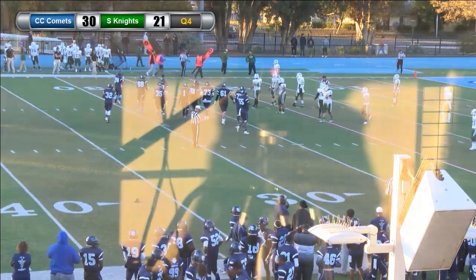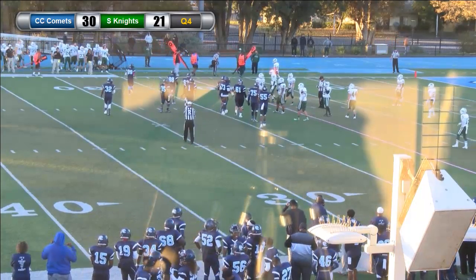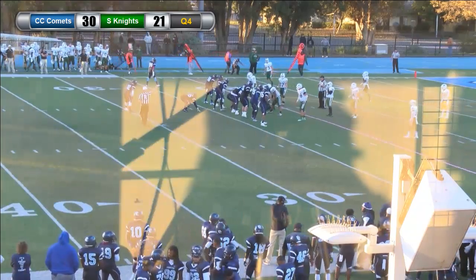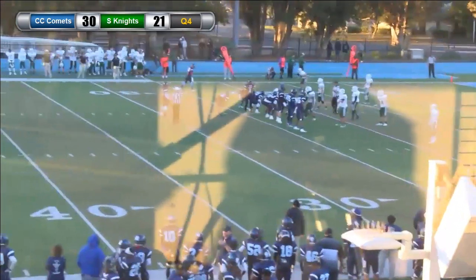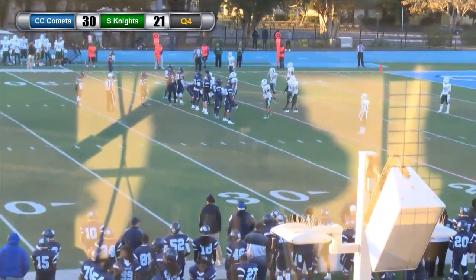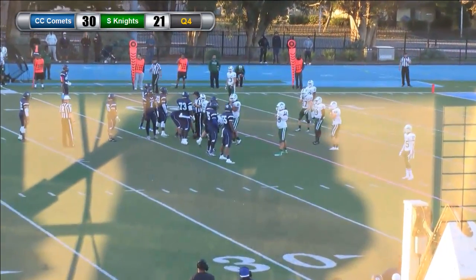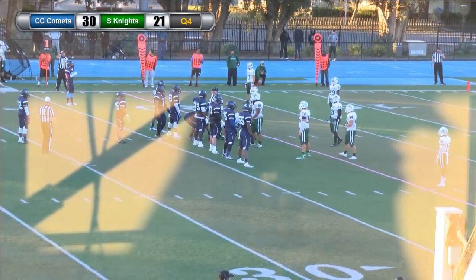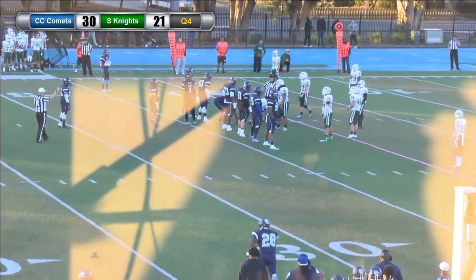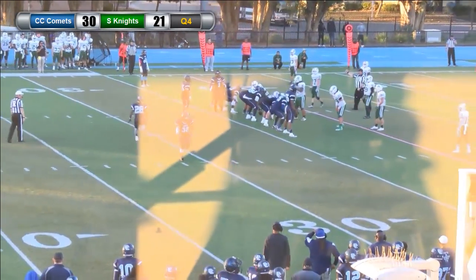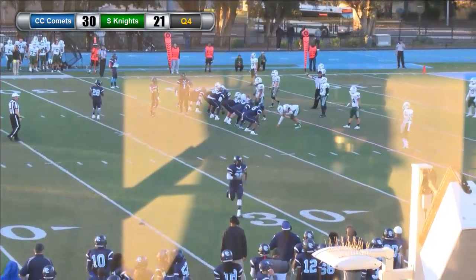They were three and out, and then there was a blocked punt for Contra Costa, and this is where we're at right now. It's on the 23-yard line. It's 1st and 15 for Contra Costa. They're going left to right now. 15 minutes left at the start of the fourth quarter.